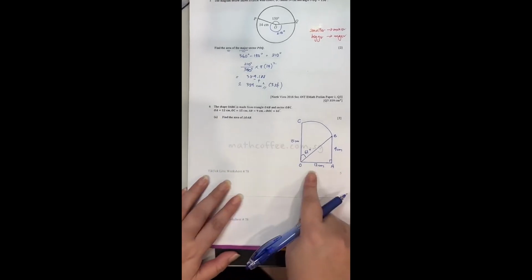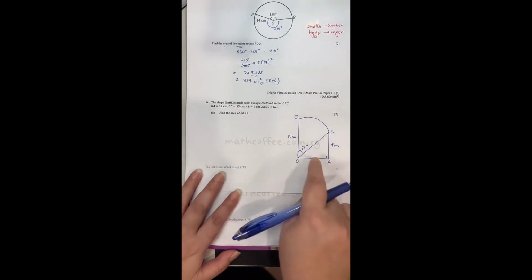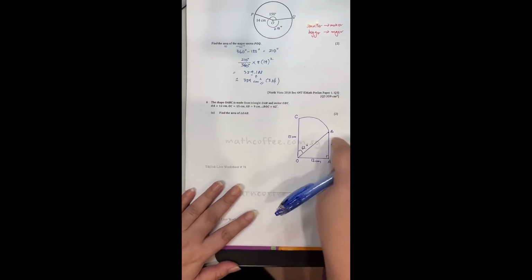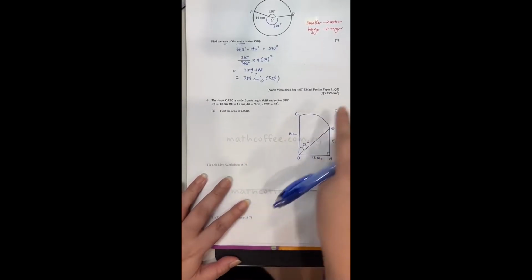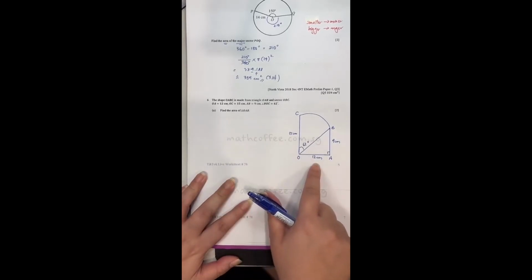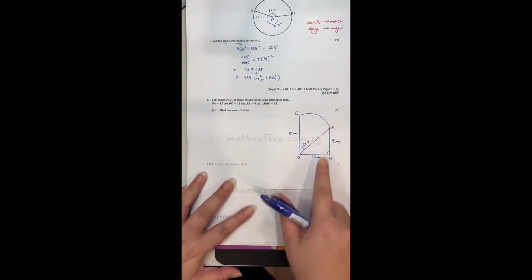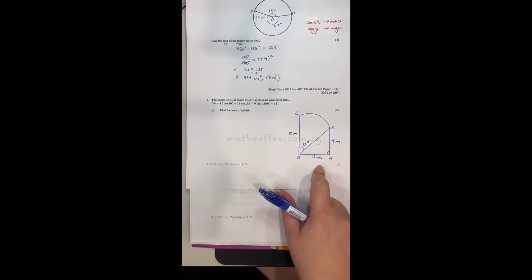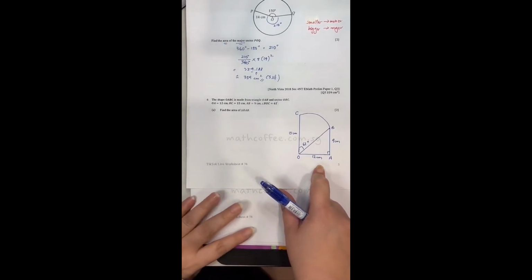The shape is made up of a triangle and a sector OBC. They give us all the information already. This one is pretty easy. Find the area of the triangle OAB. So the good thing is this triangle OAB is a right angle triangle. So when it's a right angle triangle, it's just half times base times height.